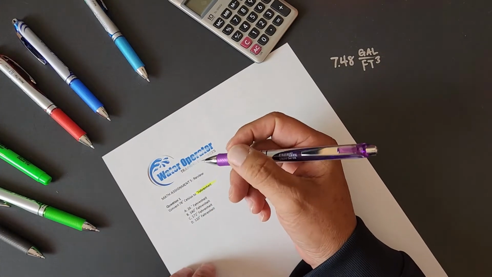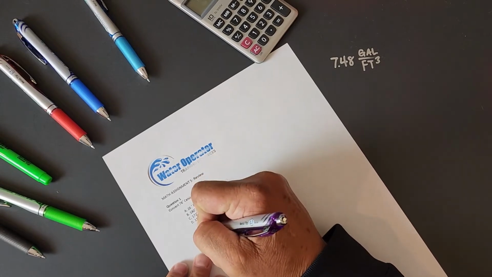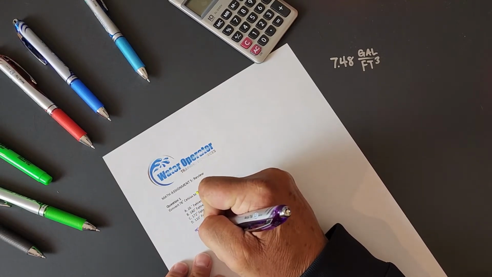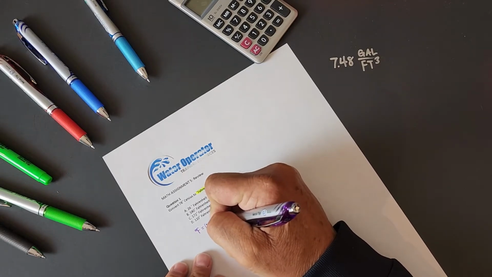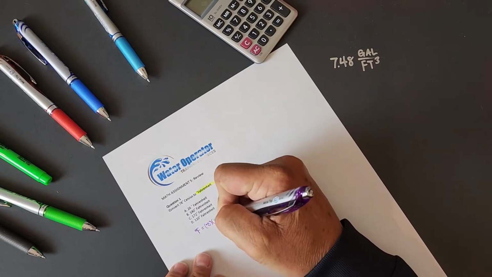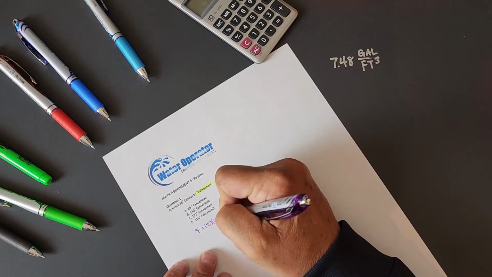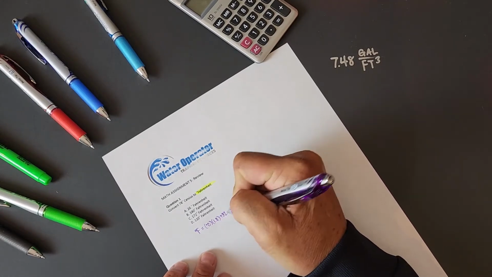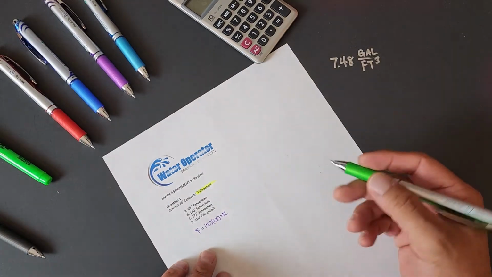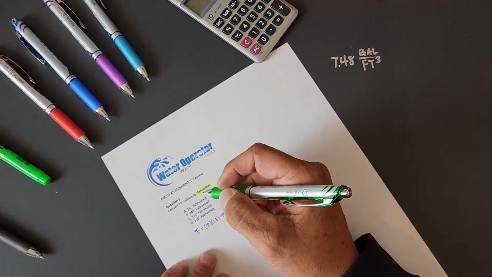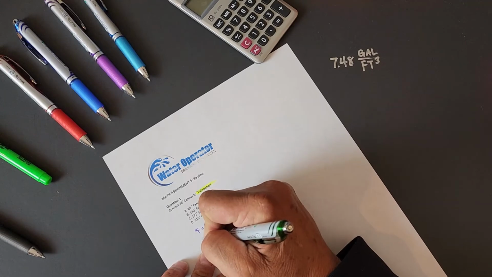Let's write down the first formula. We're looking for degrees Fahrenheit equals degrees Celsius multiplied by 1.8 plus 32. We'll rewrite that equation with all the information in the question.